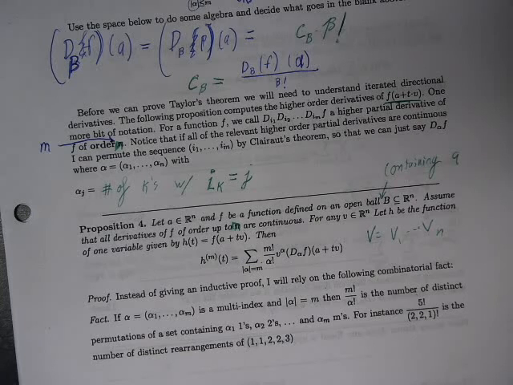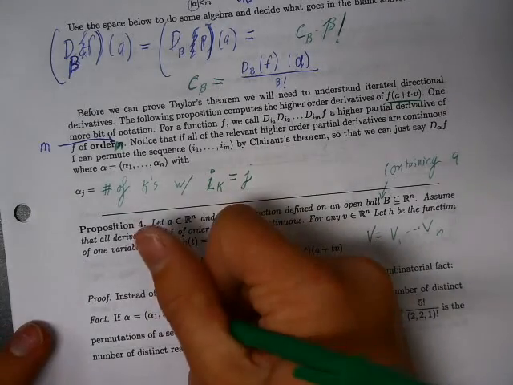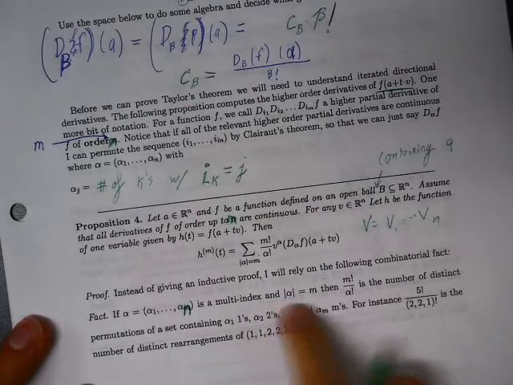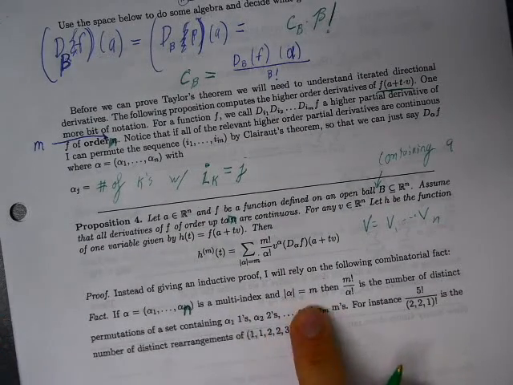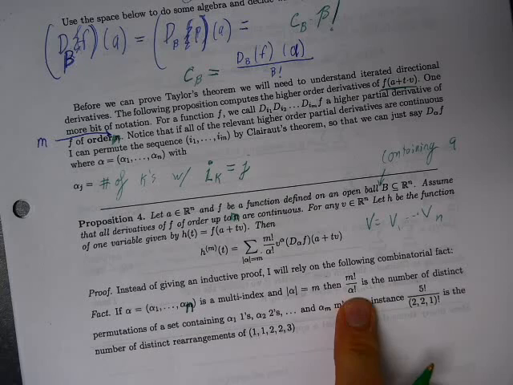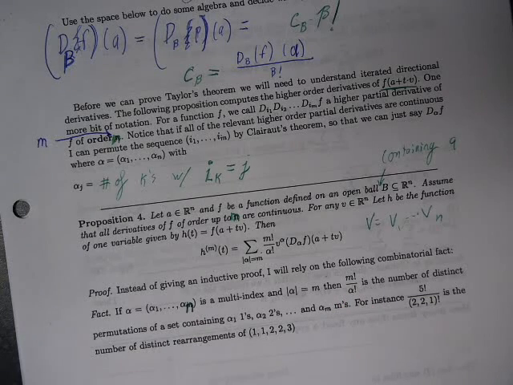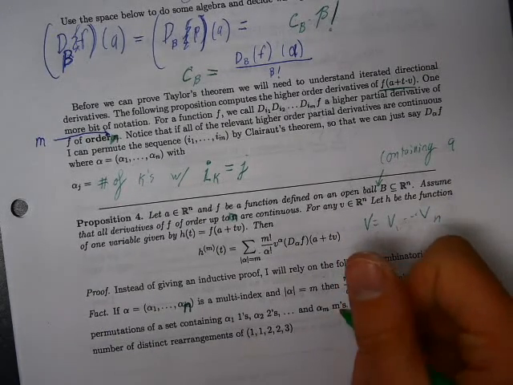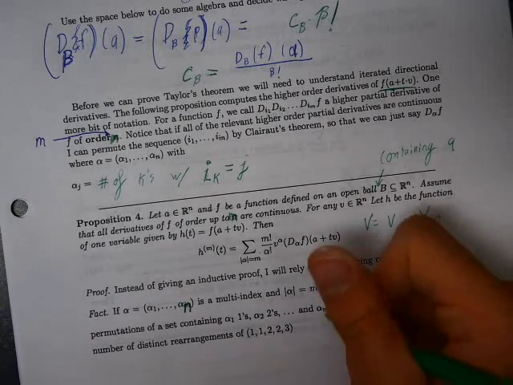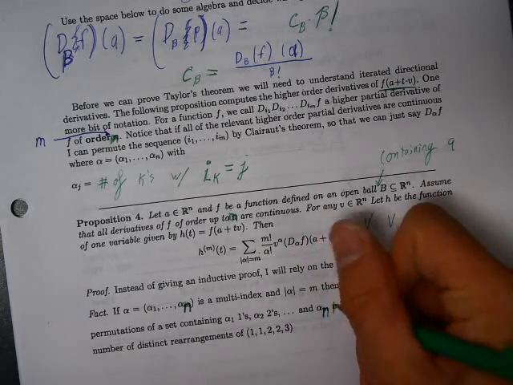So let's write down some combinatorics. Here's a combinatorial fact that I'll use. Suppose you have a multi-index, alpha 1 through alpha n, of order m. Then m factorial over alpha factorial is the number of distinct ways of permuting a set which contains alpha 1 1s, alpha 2 2s, alpha 3 3s, all the way on until alpha n n's.